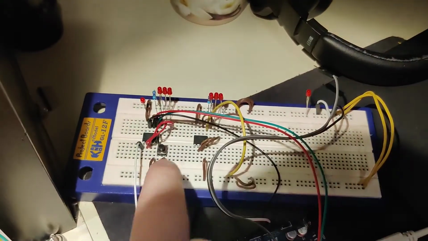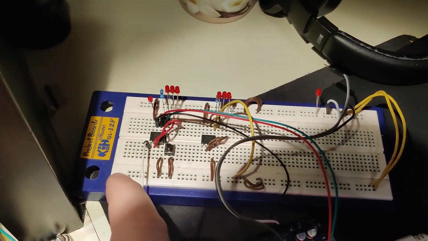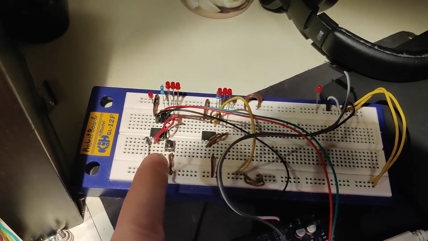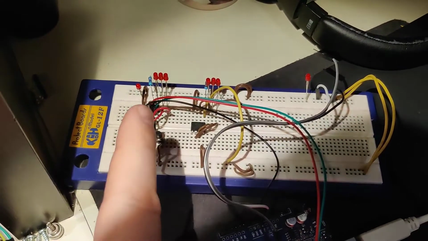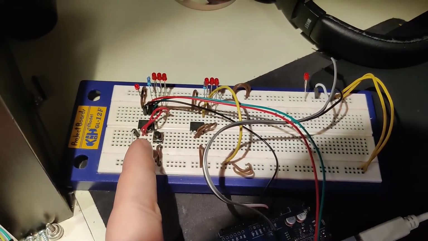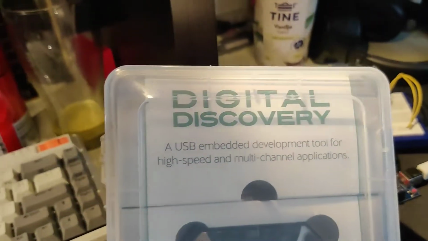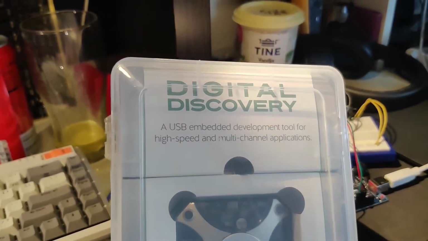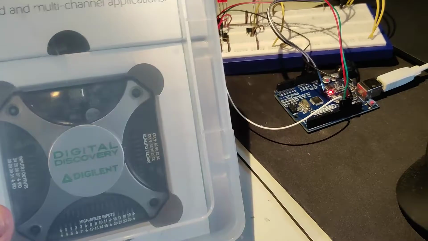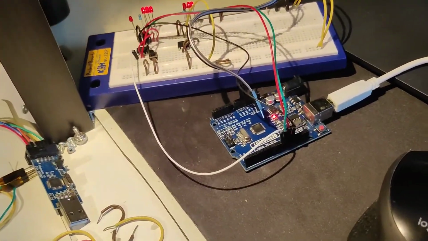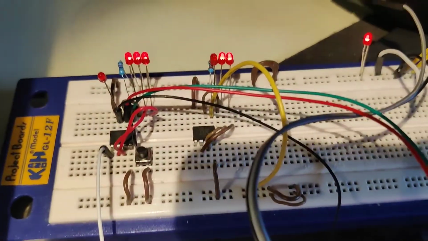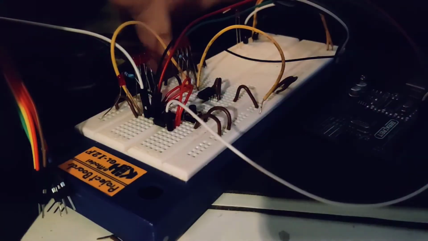I have only 6 IOs on this board, so I think I will use the reset line both to listen and to send. And for this we will be using the Digital Discovery. We use that as a digital oscilloscope, sort of. And then we will debug the transfer and the communication.